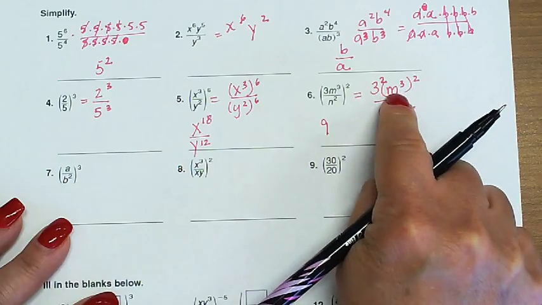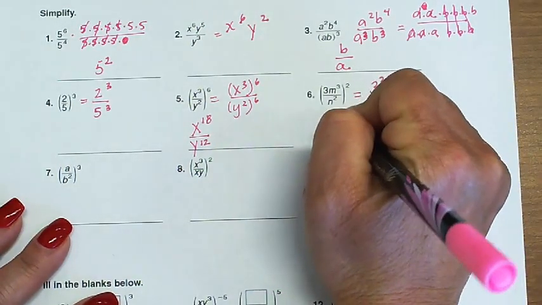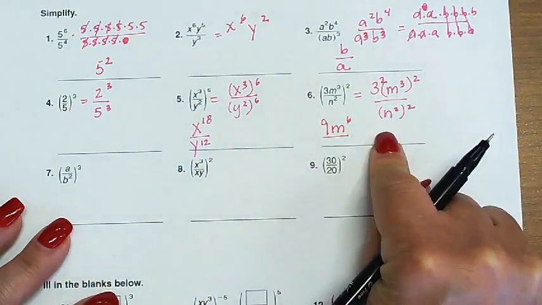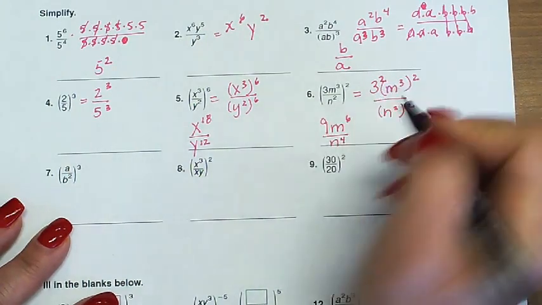So I've got 2 sets of m to the third. So it's m to the third, m to the third. So I've got 6 total there. So m to the 6th. And then in my denominator, n squared raised to the second power is going to give me n to the 4th.